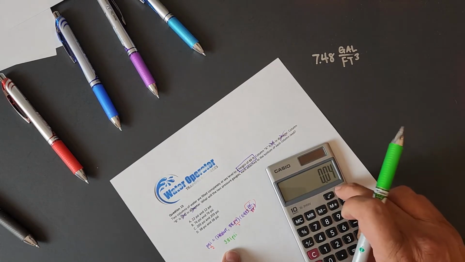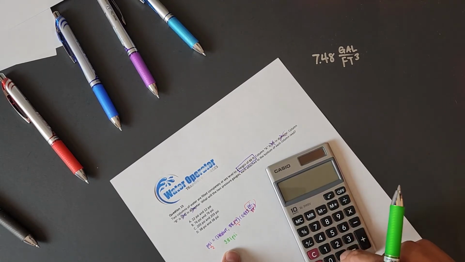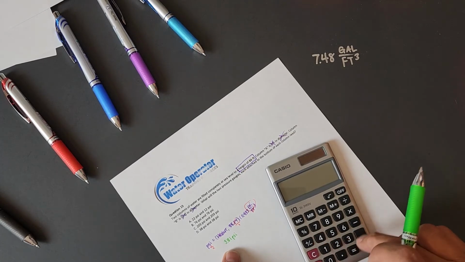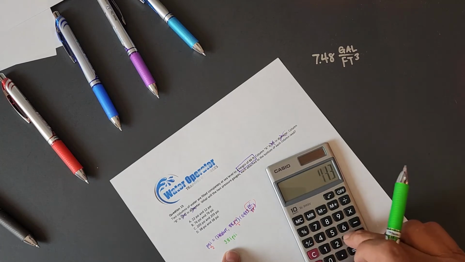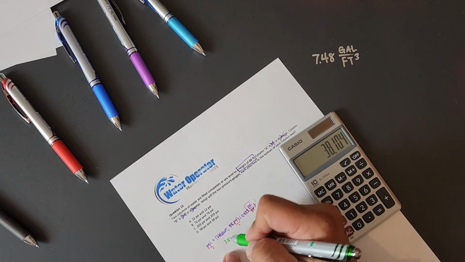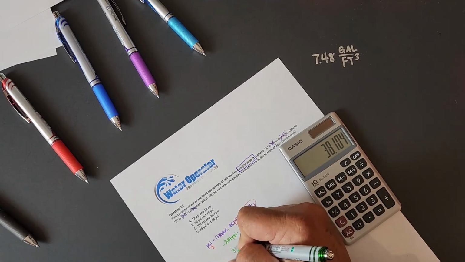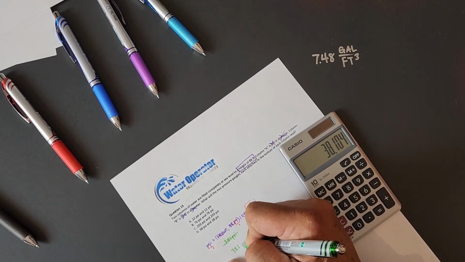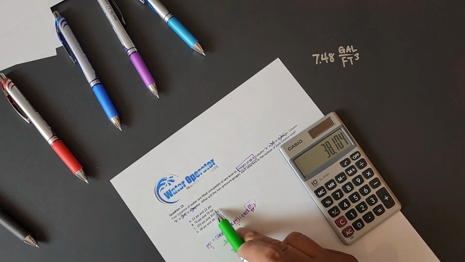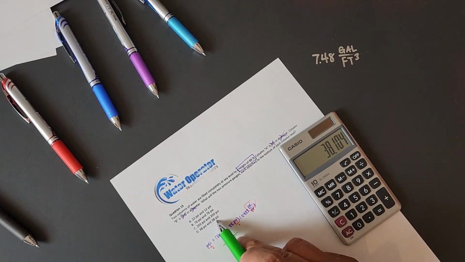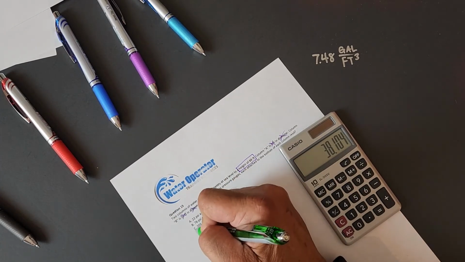Nope, that's what I did wrong. 88 multiplied by 0.433. Come on. 88 times 0.433, and that equals 38.1 psi. The answer is 38, or D.